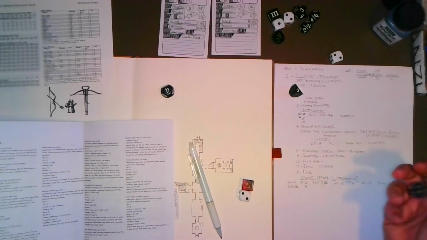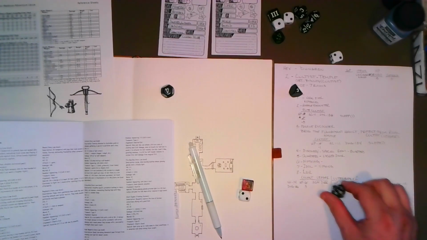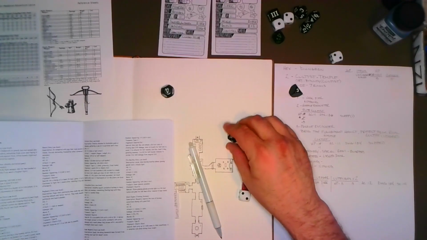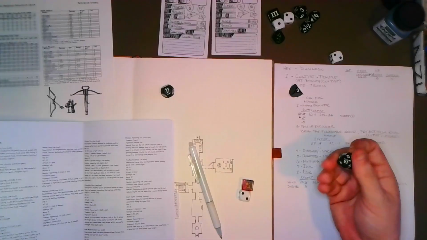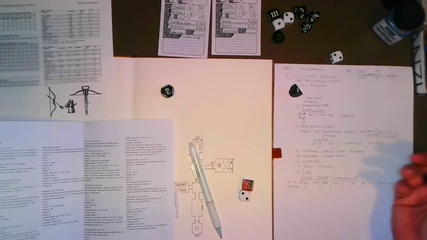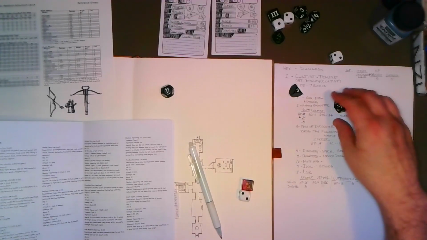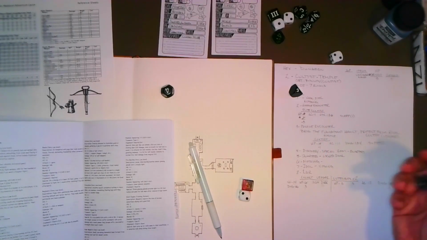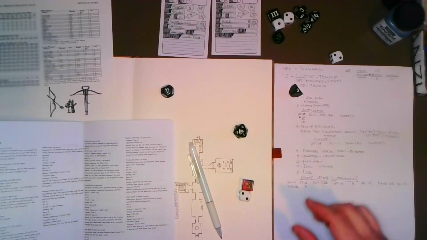Gringo is attacking the cultist leader again. Got to get a 15 or better. 9, 10. That's a miss. Cultist leader has to get 16 or better for Gringo. 10, that's a miss. Lieutenant, 13, that's a miss. Second lieutenant, 9, that's a miss. Ooh, that's lucky.